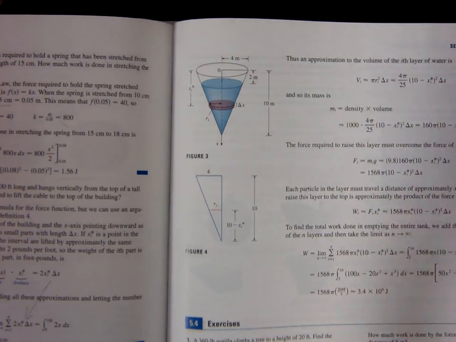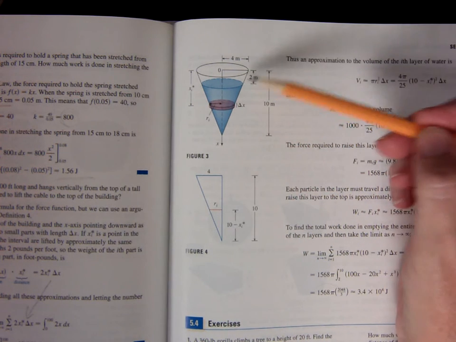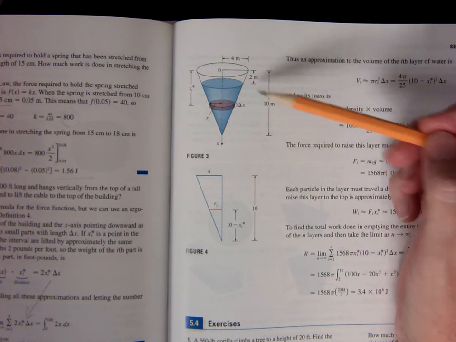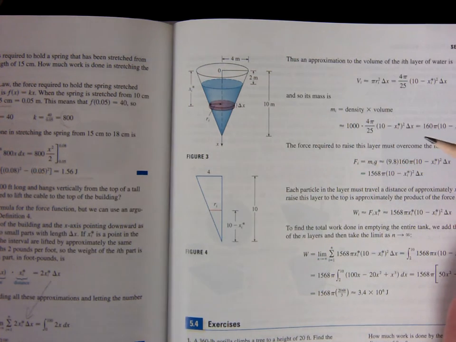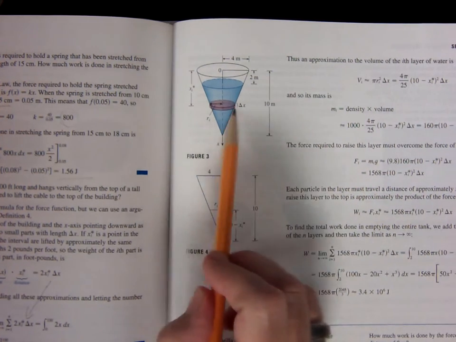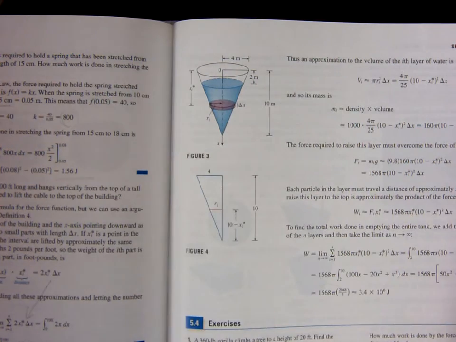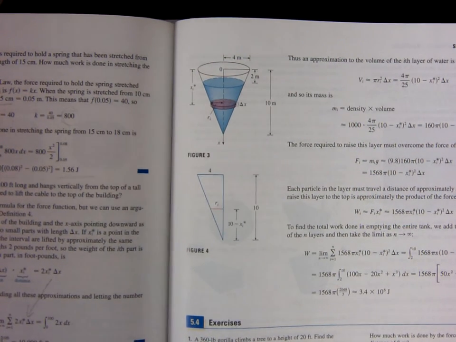Okay. So we were looking at the interval from 2 to 10, because this whole thing is 10. So we're going from 2 to 10, so we have a distance of 8. And we're going to cut that into all these little tiny sub-intervals. And of course, we're going to once again take the limit as n approaches infinity.